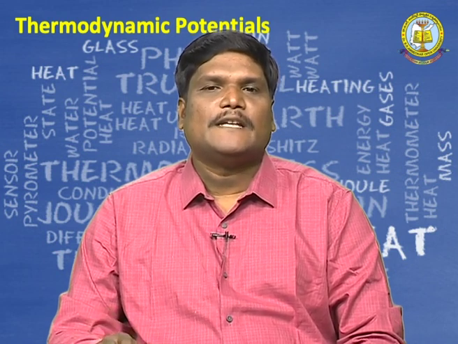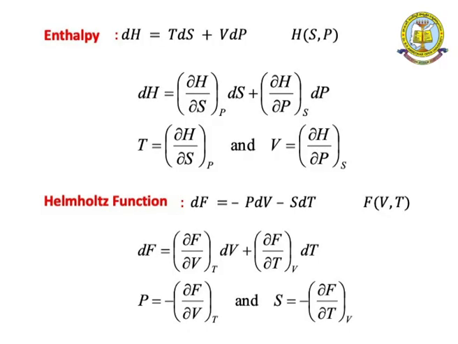So, we are writing here, and also V here, ∂H/∂P of S. Next, the Helmholtz function: dF equals minus P dV minus S dT. F is a function of volume and temperature. So, again by partial differentiation, dF equals (∂F/∂V) at constant T times dV plus (∂F/∂T) at constant V times dT.